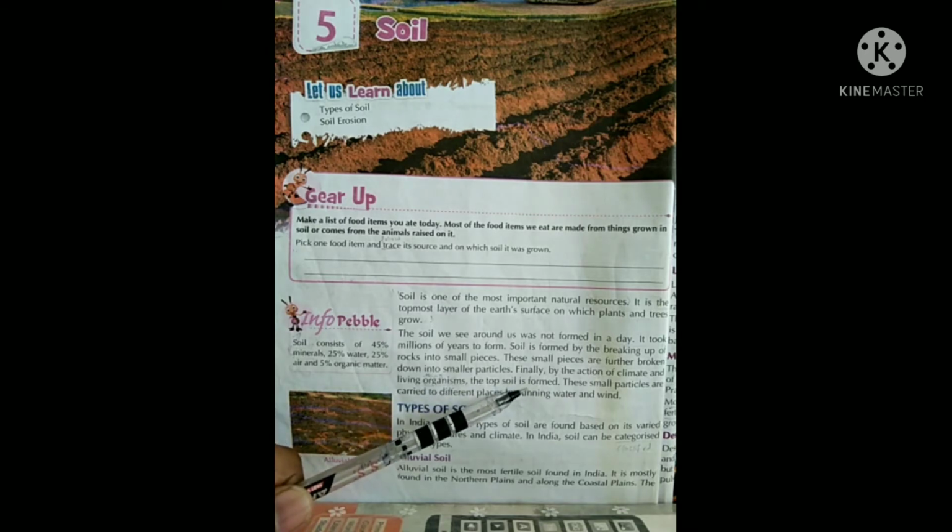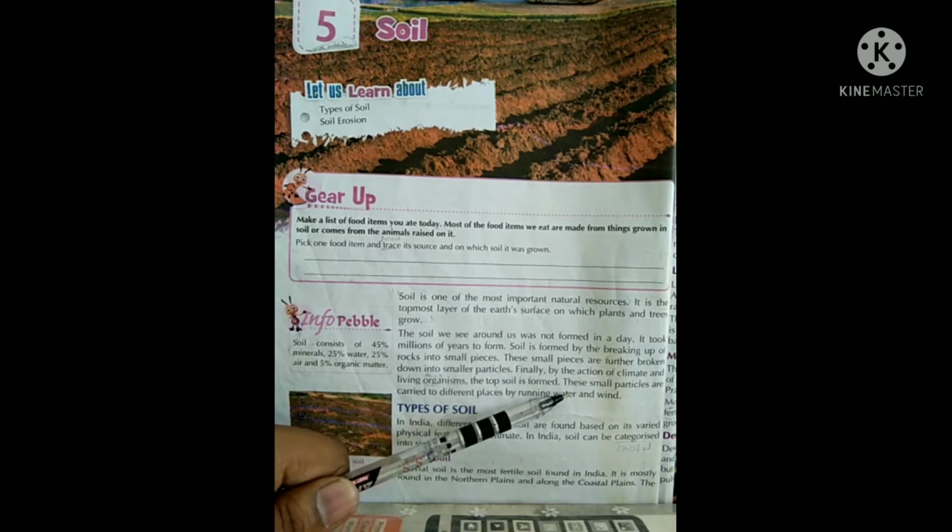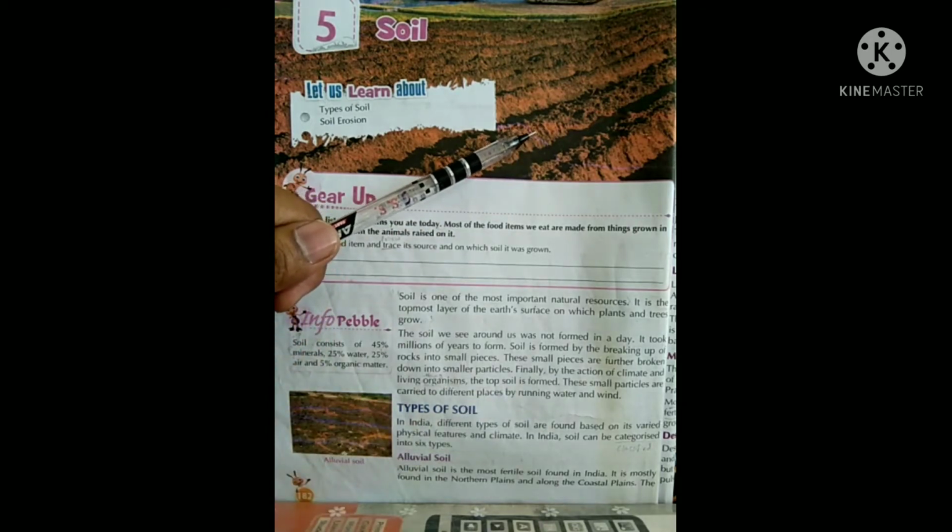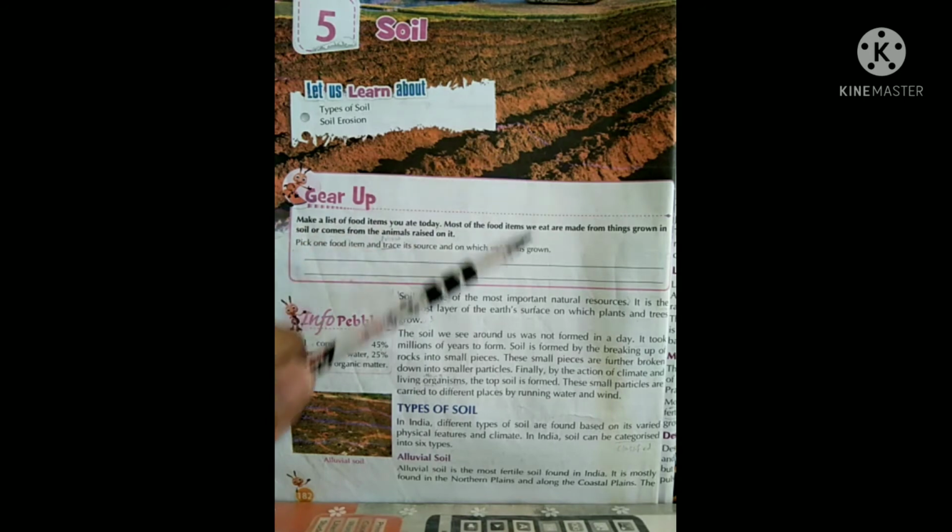Like this it will convert into soil. Then it will help us to grow some crops, isn't it?